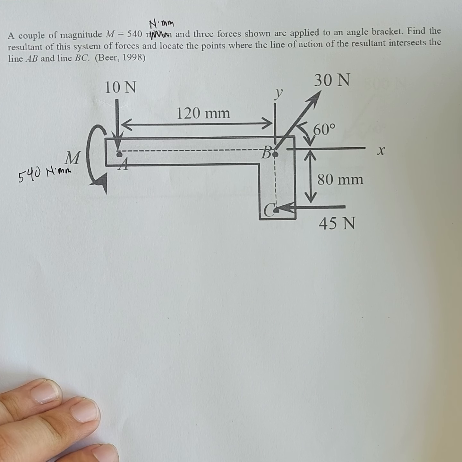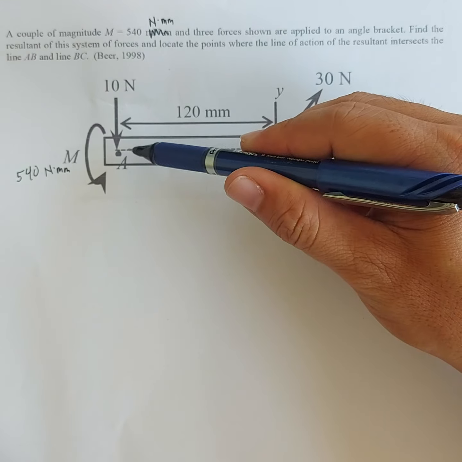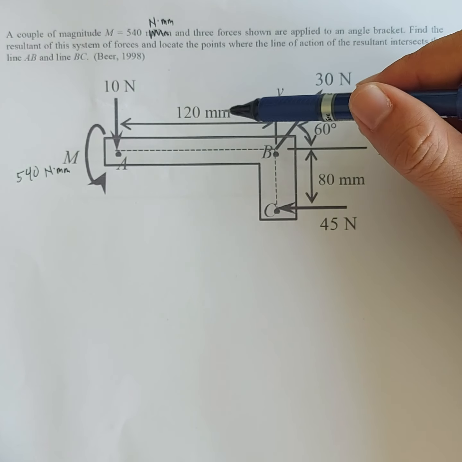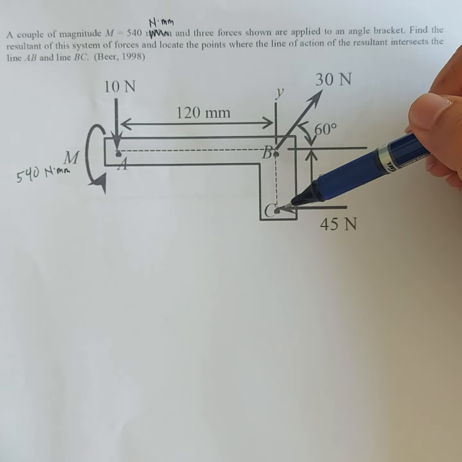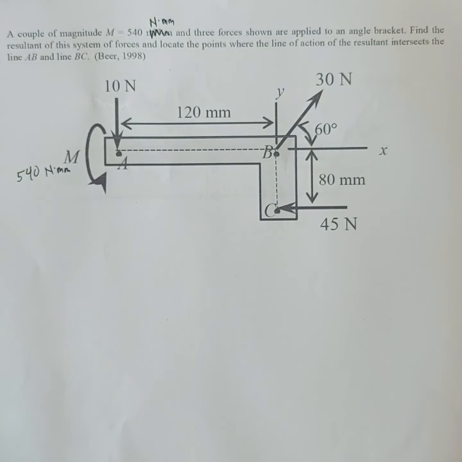Find the resultant of this system of forces and locate the points where the line of action of the resultant intersects the line AB and line BC. So these are lines AB and BC. So where are the points of intersection between the line of action of the resultant force and these lines?